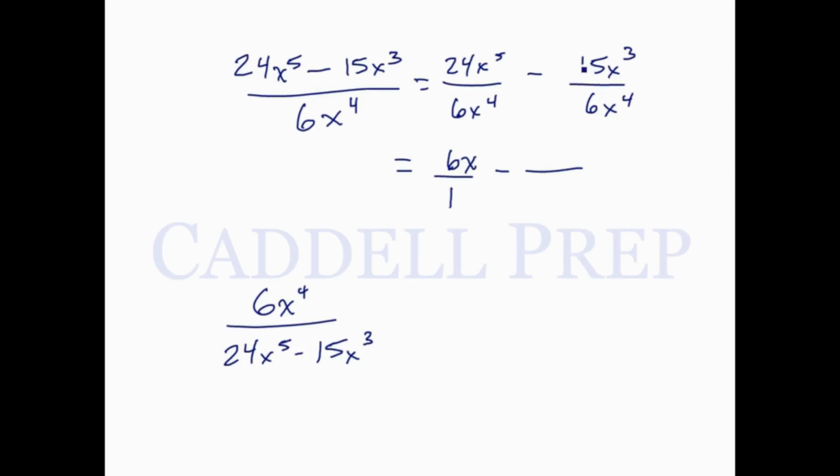Now let's look at this one. 15x cubed over 6x to the fourth. What number goes into both of these? Well, 3 does. So divide both of these by 3. We'll be left with 5 over 2. Now let's look at the variable with the exponent. X cubed over x to the fourth. The difference between these exponents is 1, and the larger exponent is in the denominator, so it will be left in the denominator. So we can rewrite this. 4x over 1 is simply 4x, and then this is 5 over 2x.